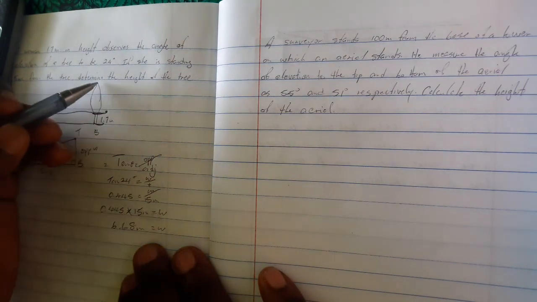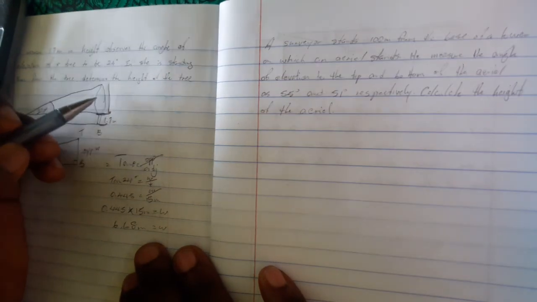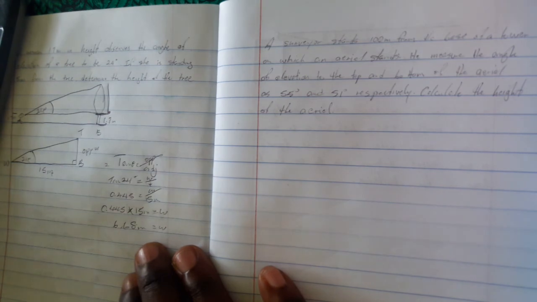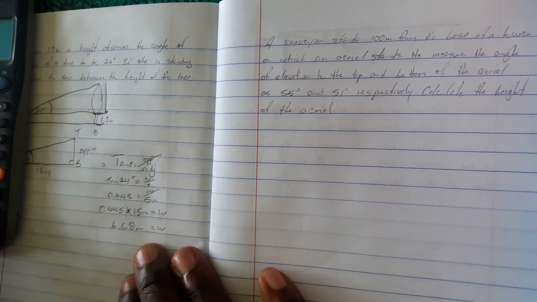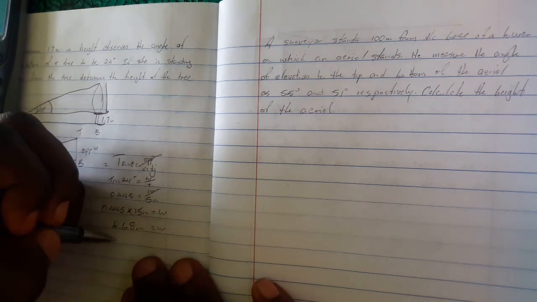All right. Now, as I said just now, this is this height, not the entire height of the tree. So we'll have to add that 6.68 to the 1.7, and we get 8.38.